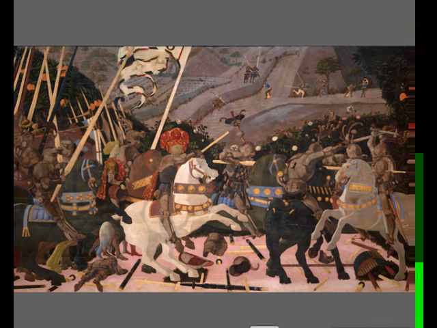This is the Battle of San Romano, which was an event that occurred in Florence before this, one of those times when Florence was at war with someone. I think it was the Sienese this time, and the condottiere, the general, this guy here, asked for this painting to be made to show how he did this battle.